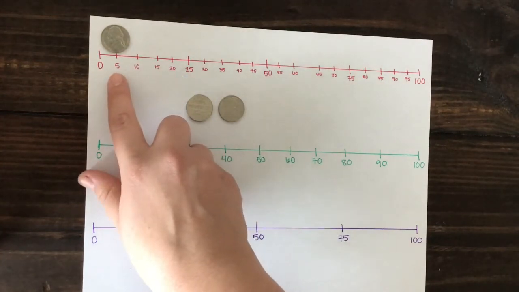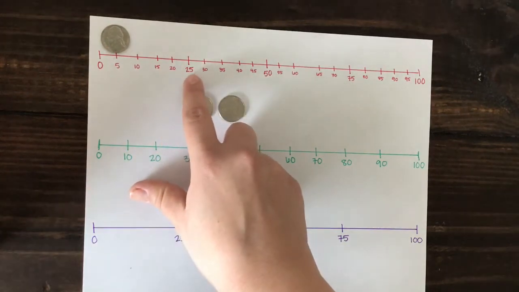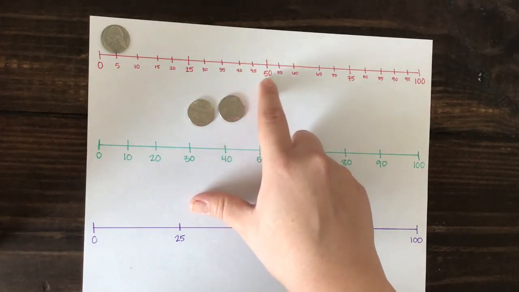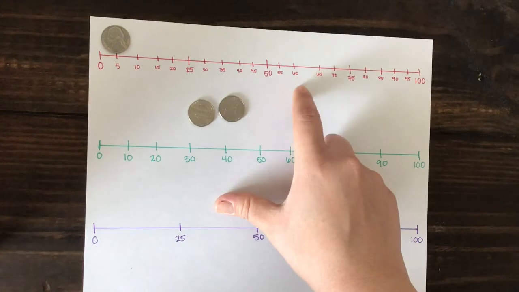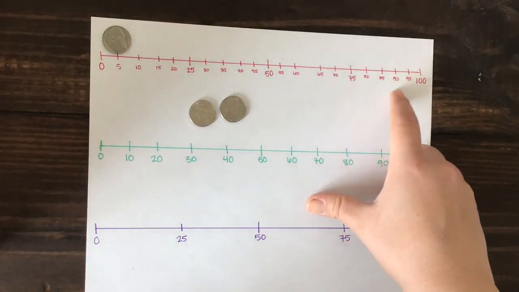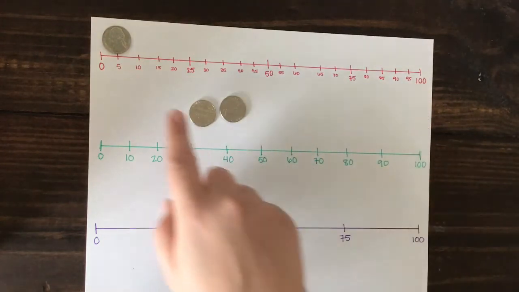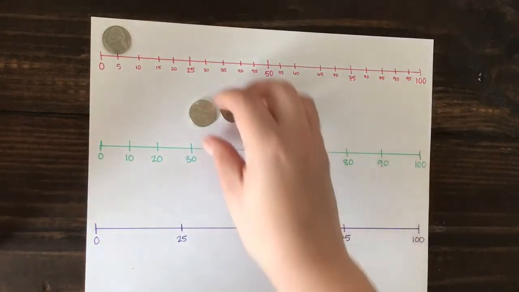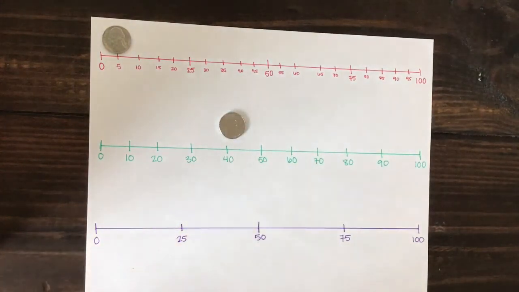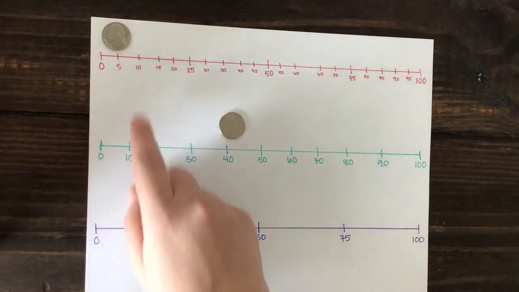So my pattern will be 5, 10, 15, 20, 25, 30, 35, 40, 45, 50, 55, 60, 65, 70, 75, 80, 85, 90, 95, 100. So you can go all the way from 0 to 100 by counting the value of your nickels. So let's see how many nickels Miss Martinez has and what my total value will be.